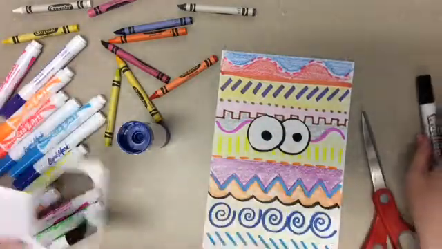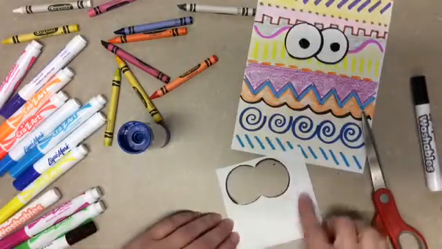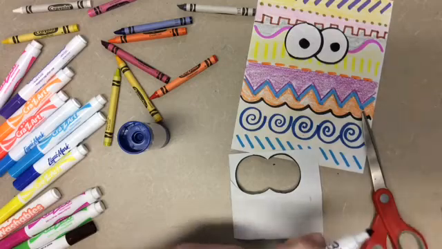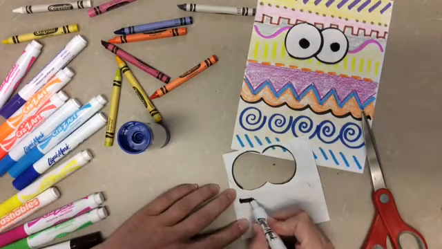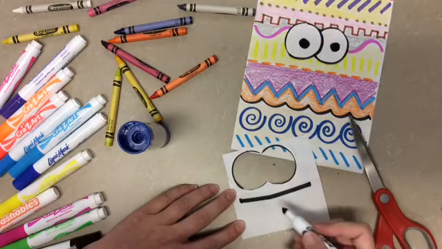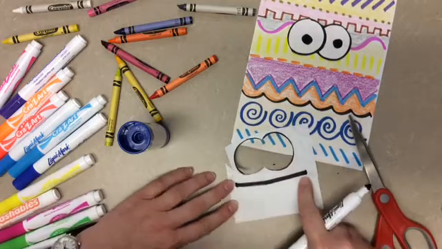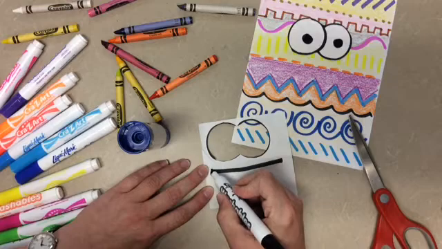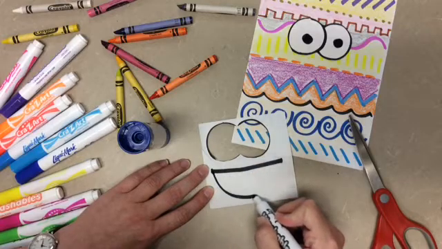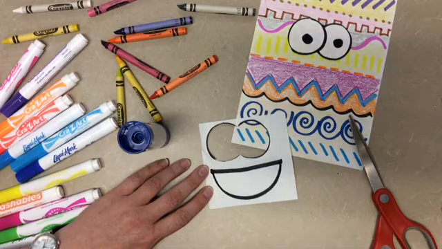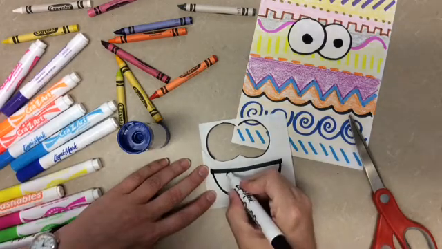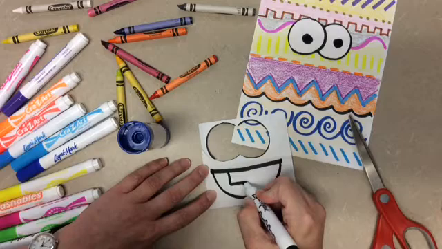Now I had some extra paper right here. I think this would be a great place to make my mouth. So what I'm going to do is I'm going to take my black crayon or my marker. I'm going to draw a horizontal line and a curved line on the bottom. Now I think it would be kind of fun to have some teeth in my monster's mouth. So I'm going to draw some squares.